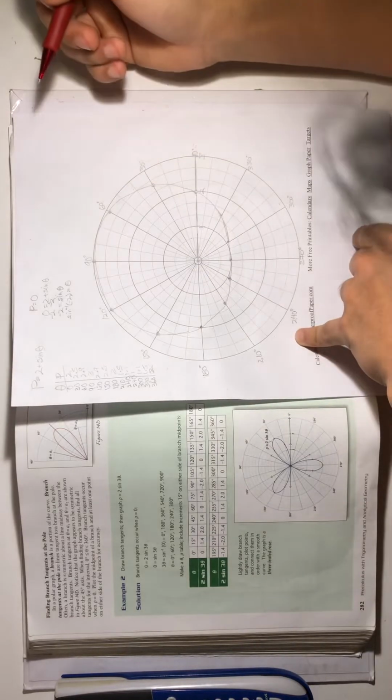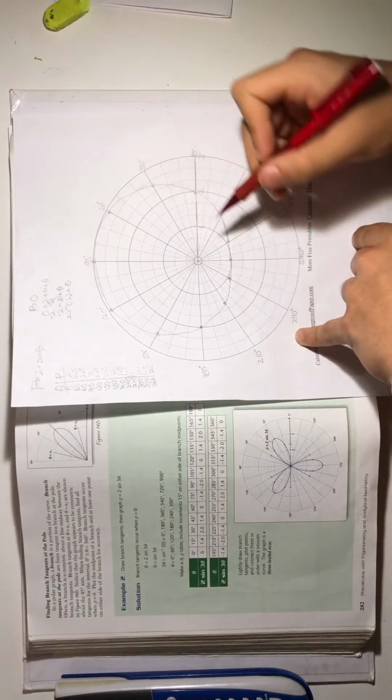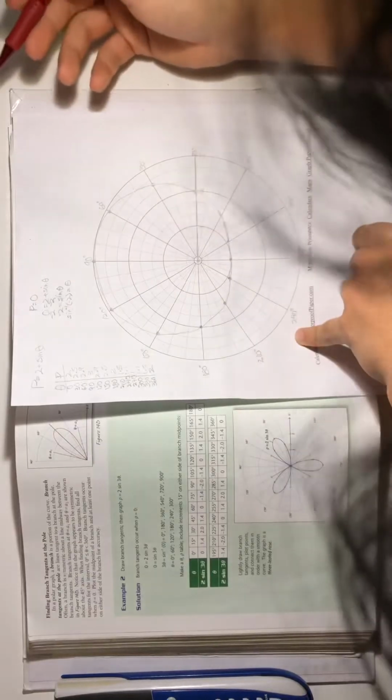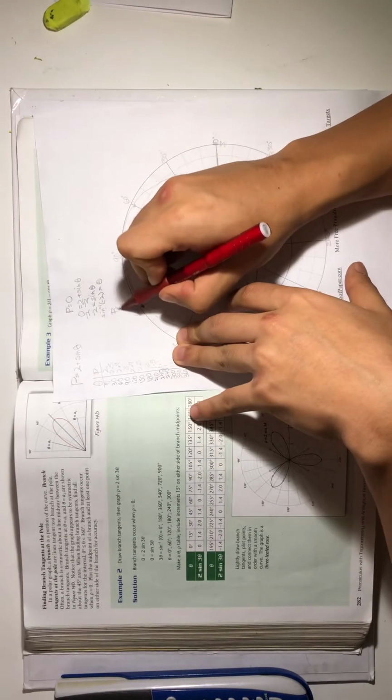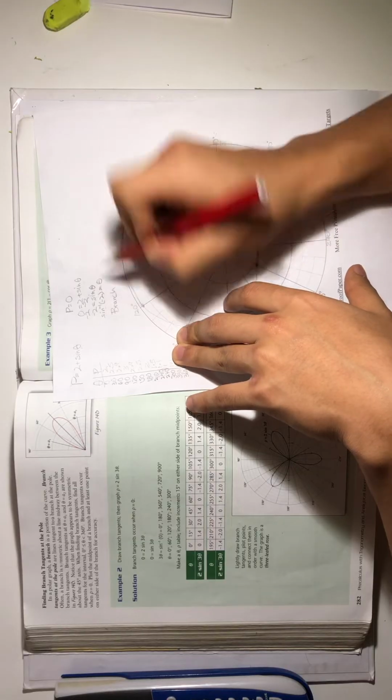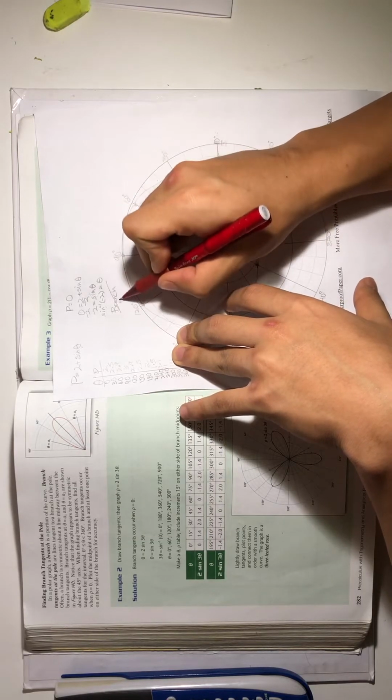The reason this graph does not have a branch tangent is because our graph does not intersect the pole and does not touch the pole. Alright, so we have determined that our graph does not have a branch tangent.